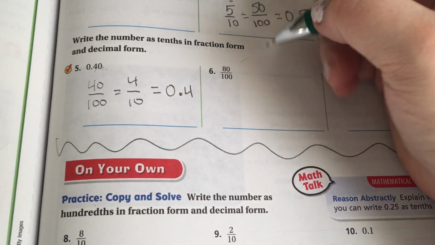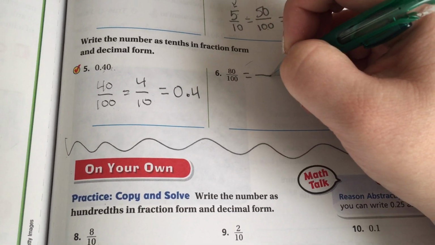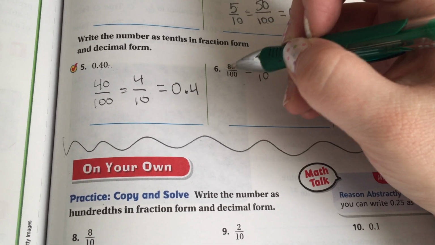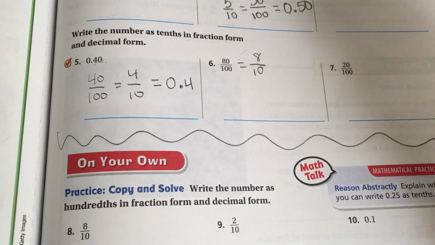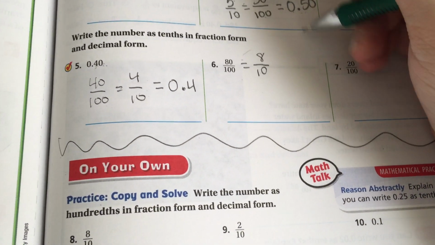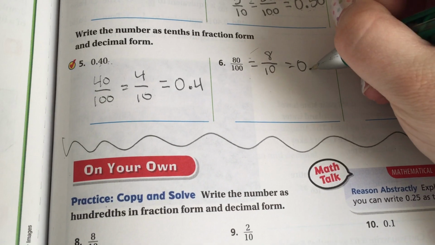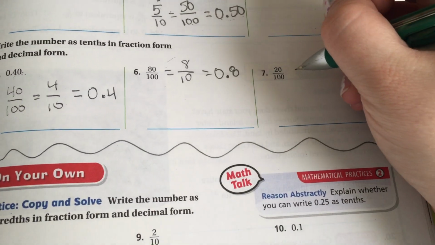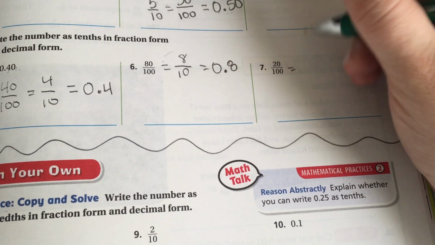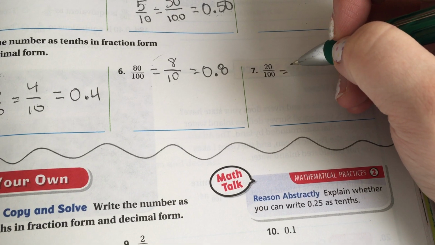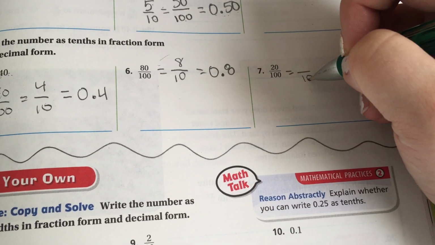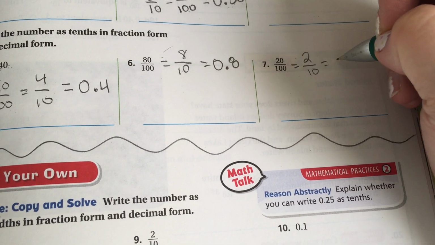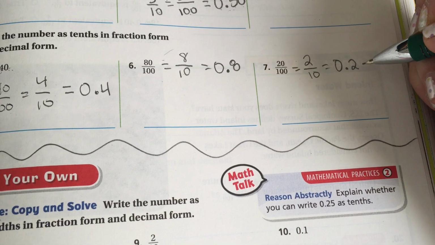All right, I have 80/100ths, so I have to turn that into tenths. Well, 10 times 10 would be 100, so what number times 10 gives me 80? That'd be 8, which as a decimal is 0 and 8/10. And this one, this would be out of 10, so 10 times 10 is 100. Blank times 10 is 20, which would be 2. And that is 0 and 2/10.